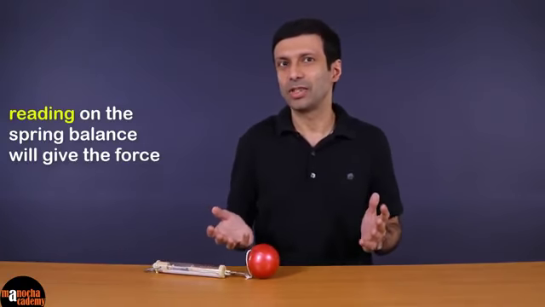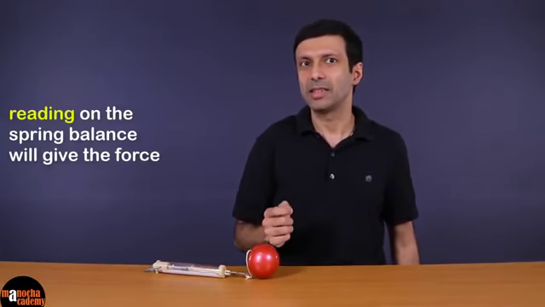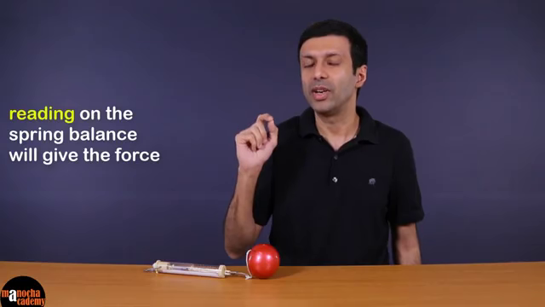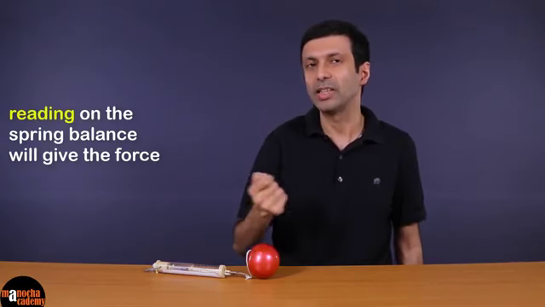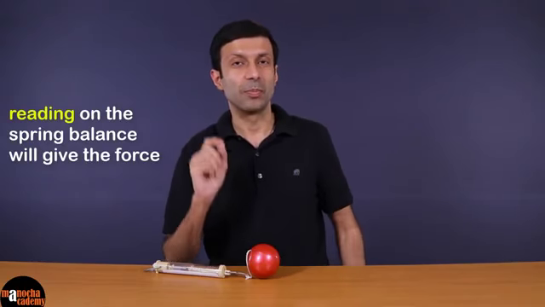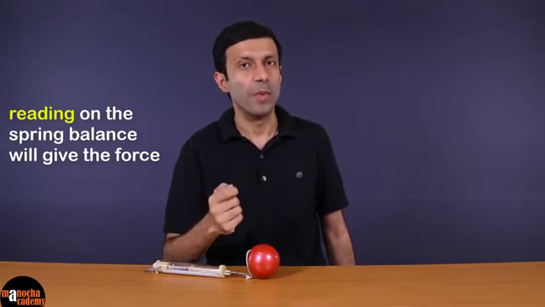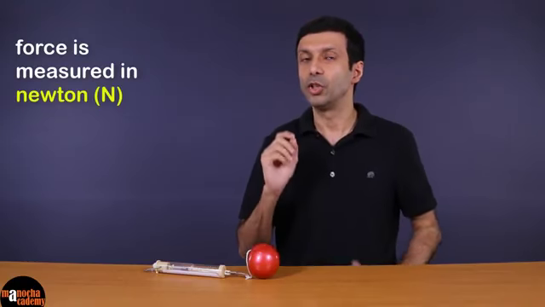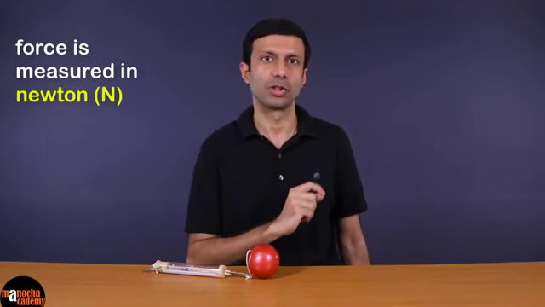And you can try this yourself. Take the spring balance and try to pull a heavier object like a chair with the spring balance. Then when you look at the reading on the spring balance while you're pulling the chair, that's the value of the force. So the spring balance will help you measure the force with which you're pulling the chair. As we discussed, force is measured in the unit Newton. Newton is the SI unit of force.